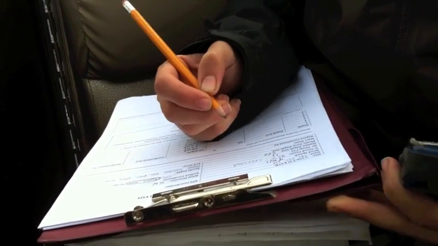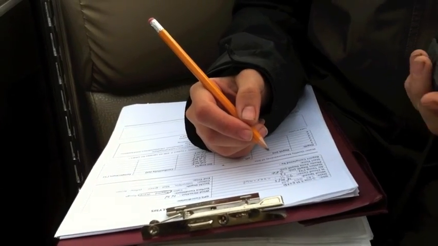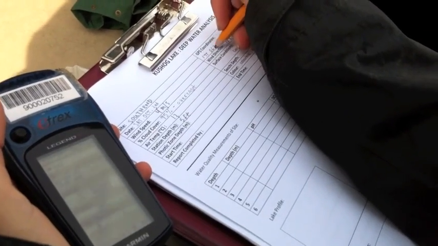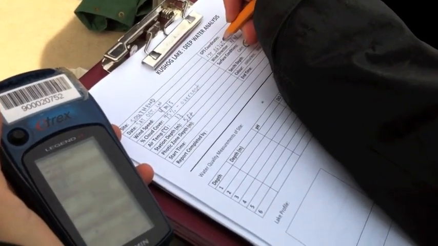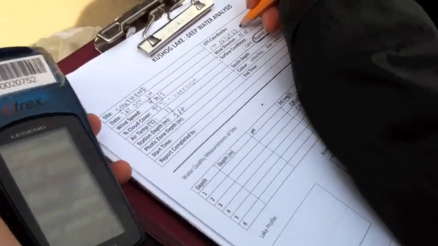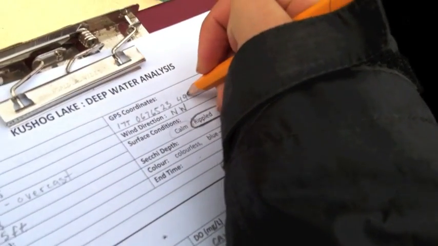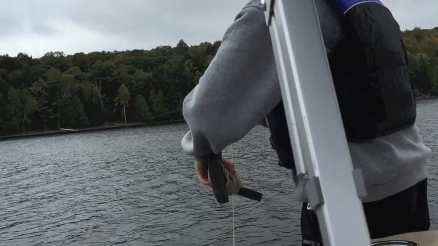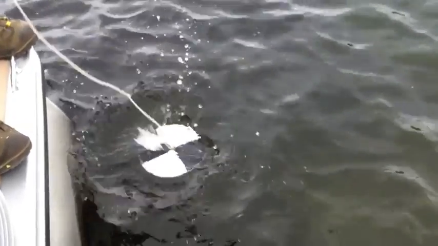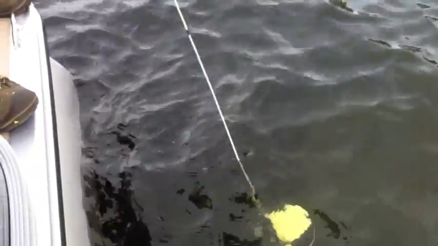Before sampling, we would record the date and time, wind speed, percent cloud coverage, air temperature, wind direction, and GPS coordinates. I would almost say like wavy. We would then determine the depth of the light penetration using a Secchi disk.